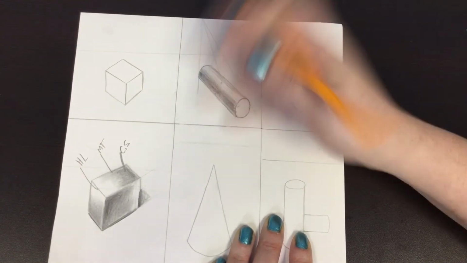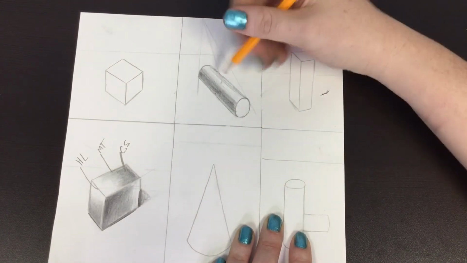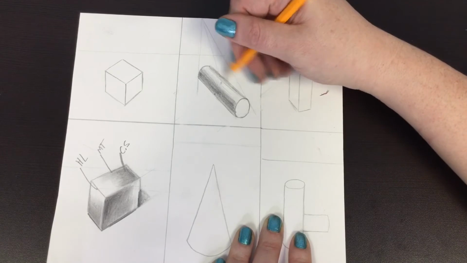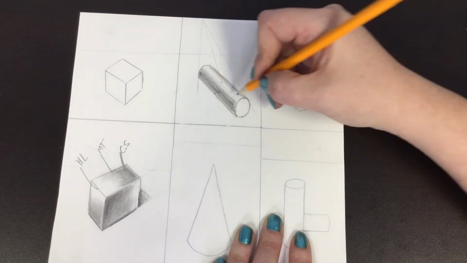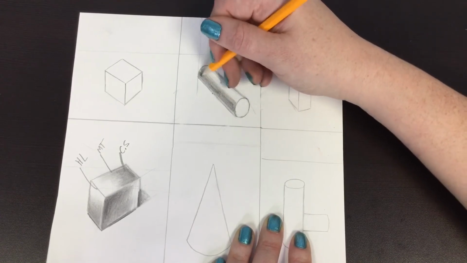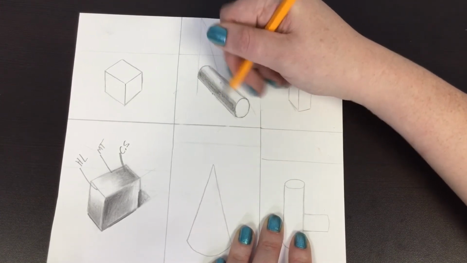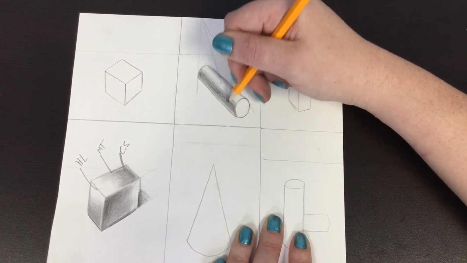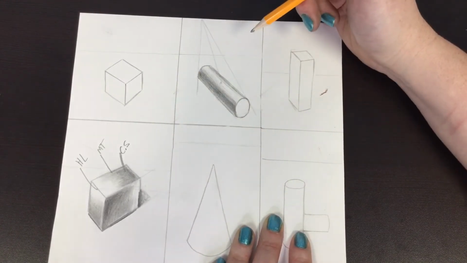I'm being a little sloppy here because I'm busy talking. But as you're starting to experiment, don't worry too much about perfection, guys. Like we talked about before, perfection is the worst. It doesn't help when you're learning at all. Just save trying to be perfect for another time. It's just not appropriate for art. It doesn't do you any favors.